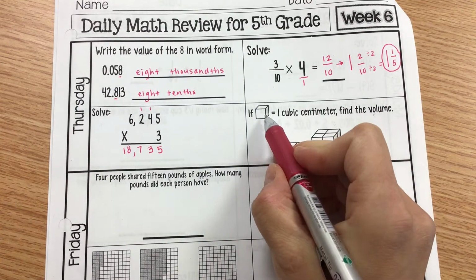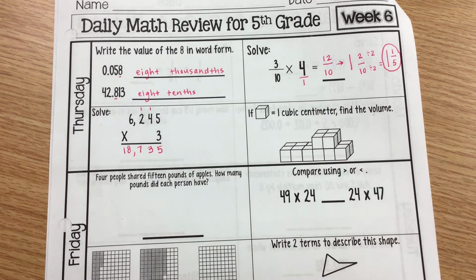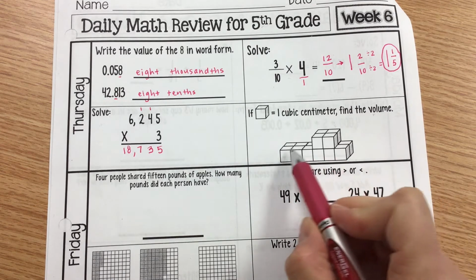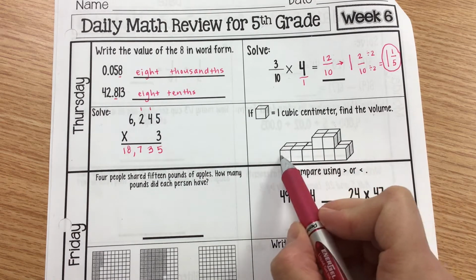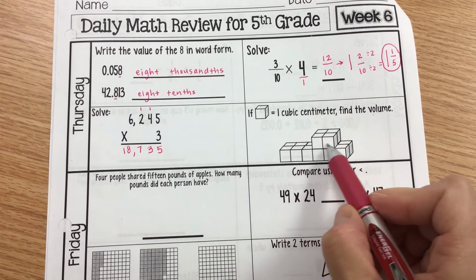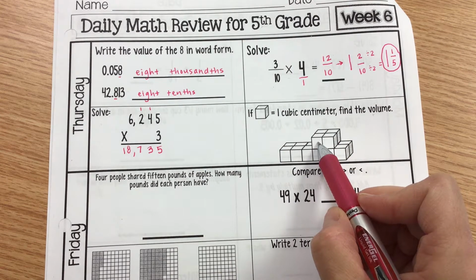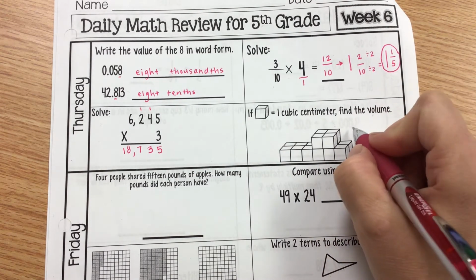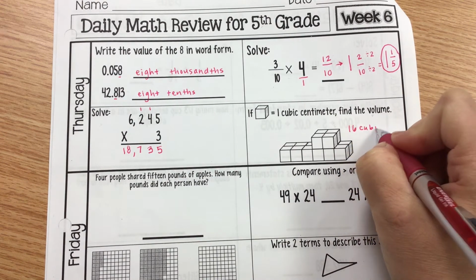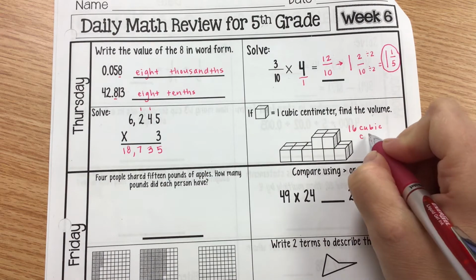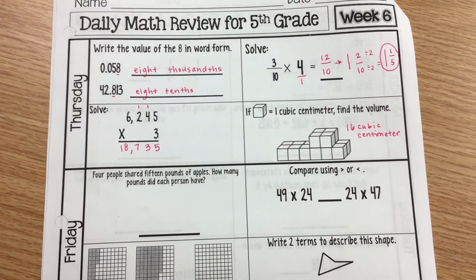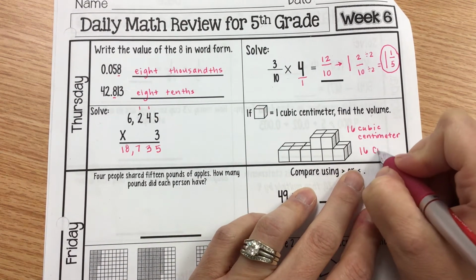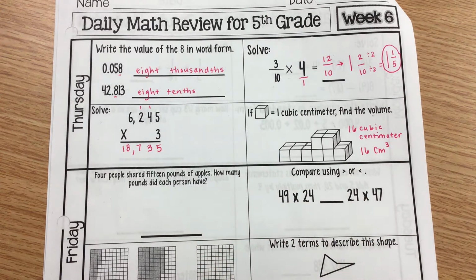It says if 1 cube equals 1 cubic centimeter, find the volume. So we just get to count this one. It's pretty simple. I see that in the front row here I have 1, 2, 3, 4, 5, 6. I also have 6 in the back, so 6 plus 6 is 12. And I have 4 on top. So 12 plus 4 more equals 16 cubic centimeters. Or I could say 16 centimeters cubed. Either of those answers work.